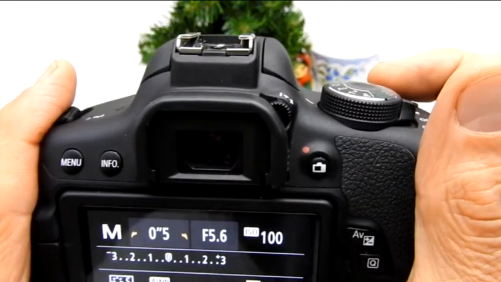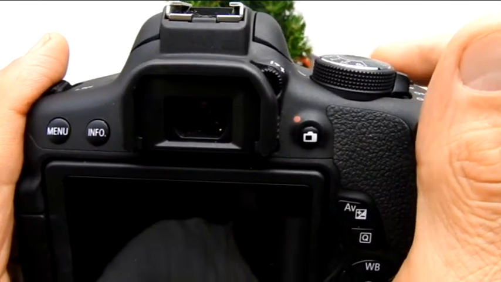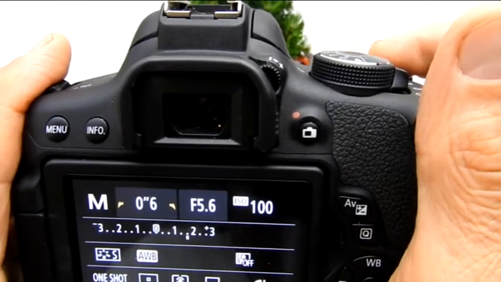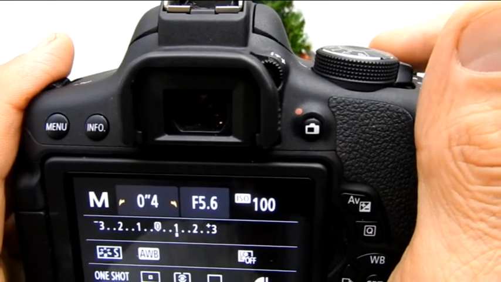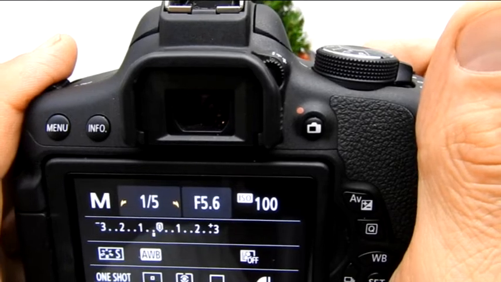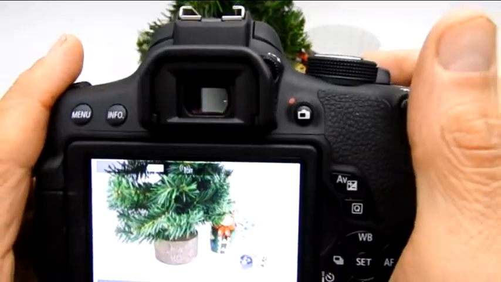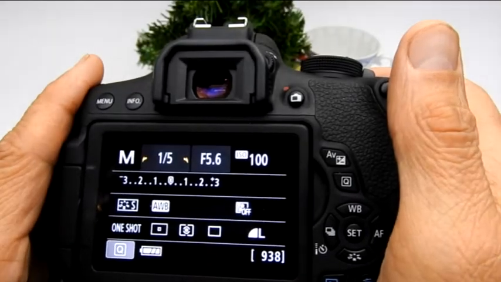I'm going to point the camera and start metering. There's my dancing ball. I move this around until I hit 0. It's telling me 1/5 at 5.6. So I'm going to go ahead and shoot the picture at 1/5 at 5.6. And I got something decent.